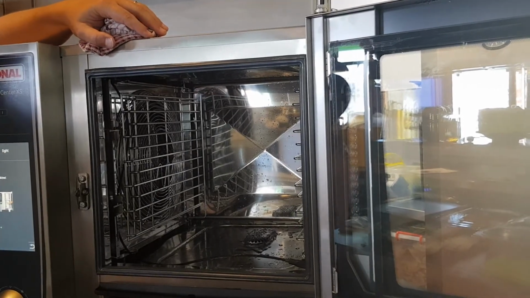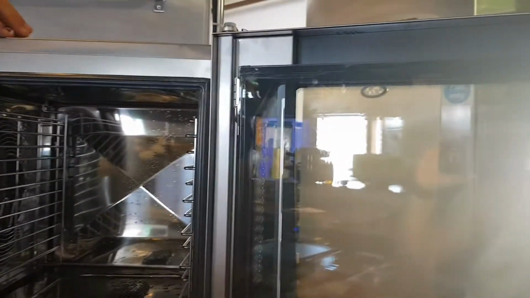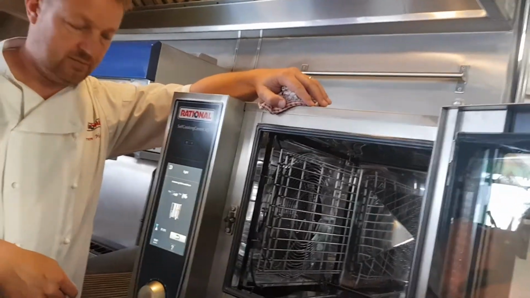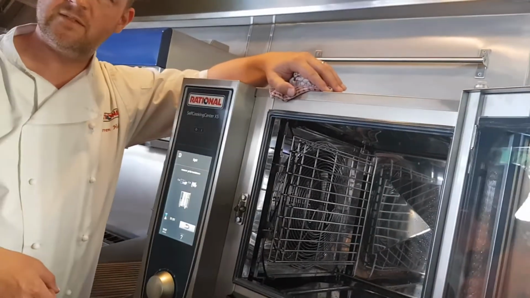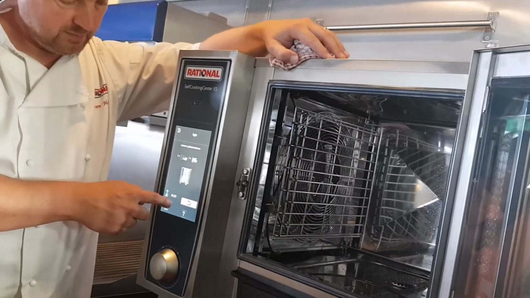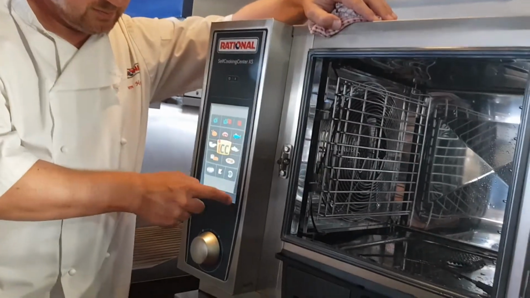So as soon as it hits 49 degrees, it'll shut off. And it'll say, right, put the tablets in.